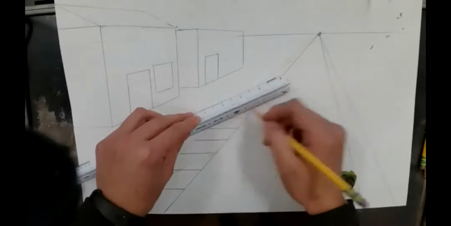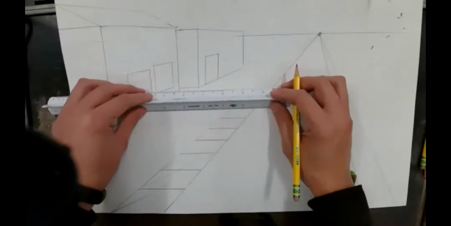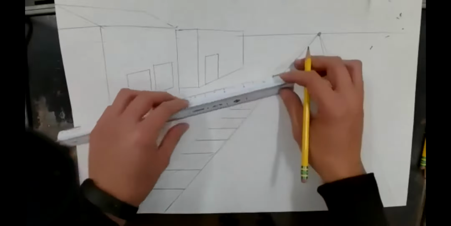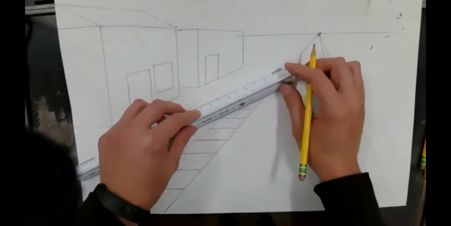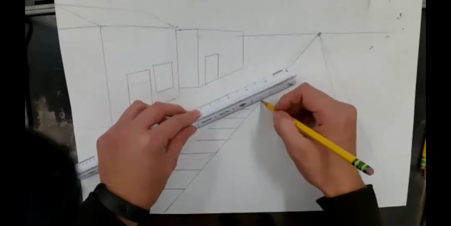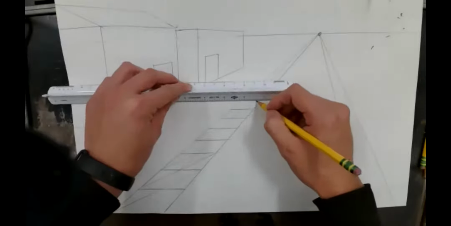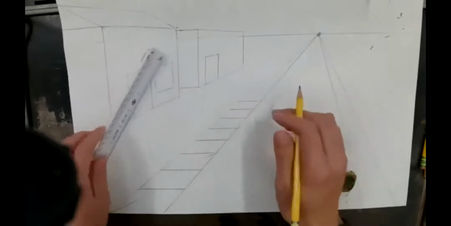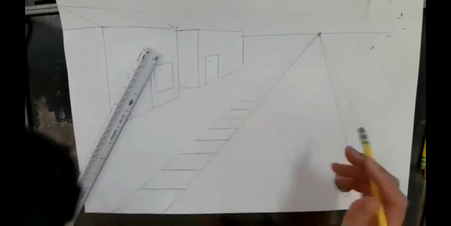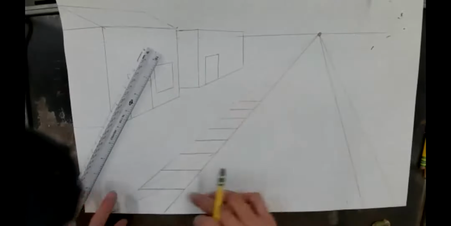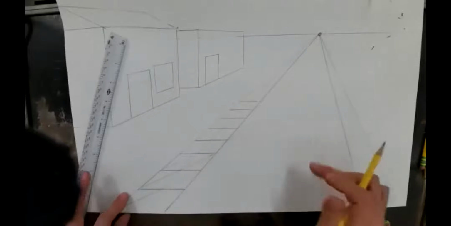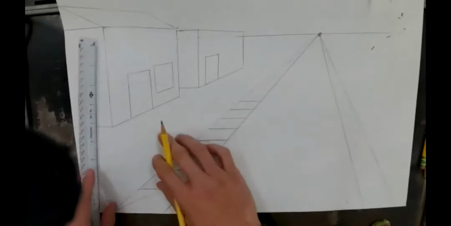Does everybody know how to do a sidewalk? So I'm adding the blocks. Okay. So you guys get the idea, right?